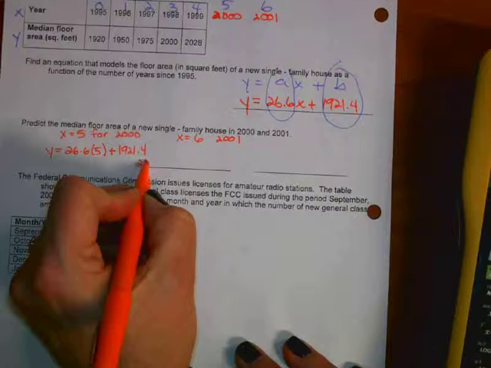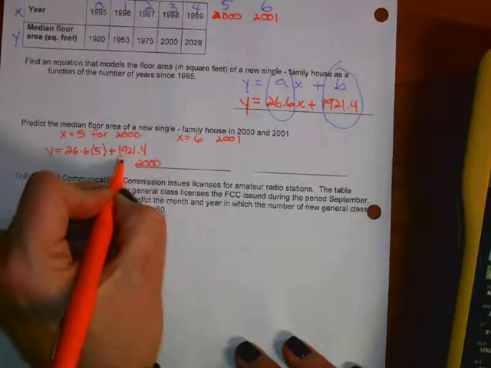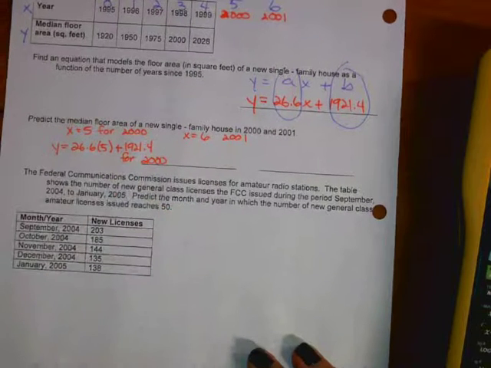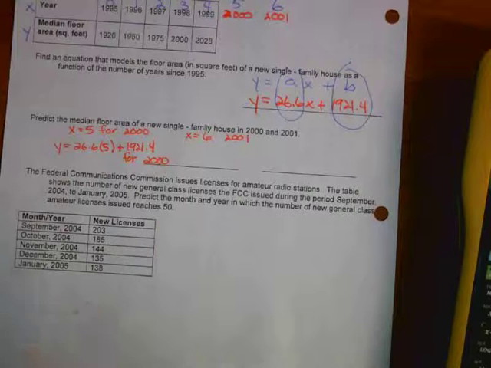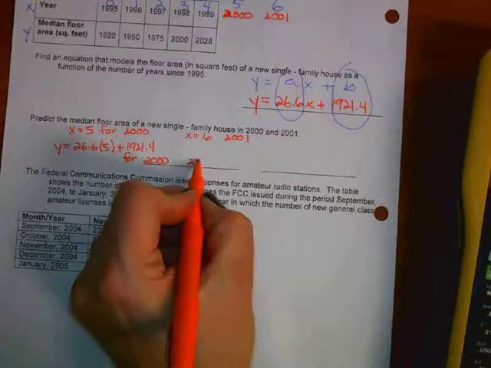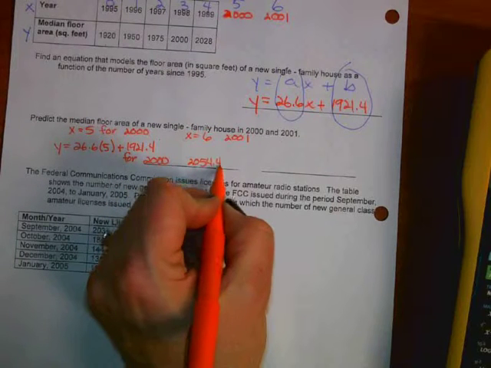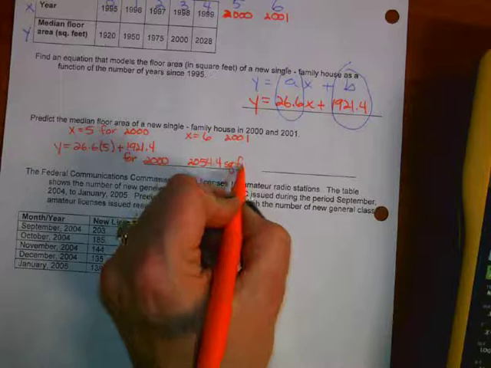So for the sake of time, I'm just going to tell you what the answer is. For the year 2000, it is, I don't have it, hold on, let me see. 2,054.4 square feet.